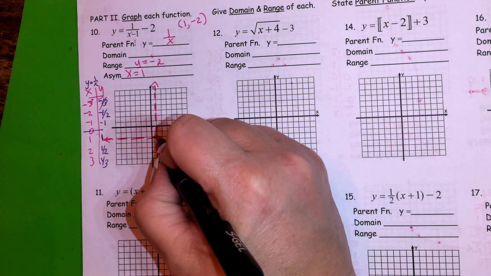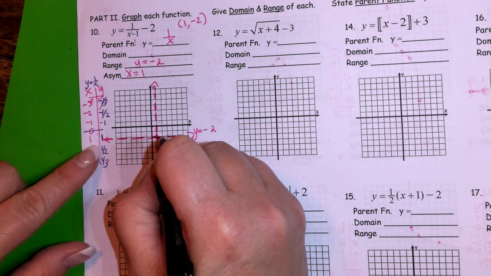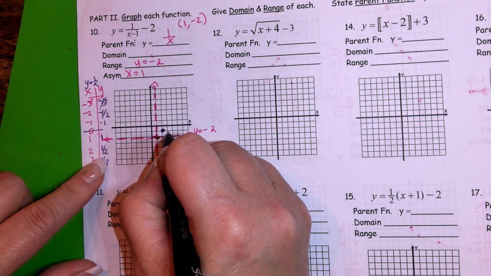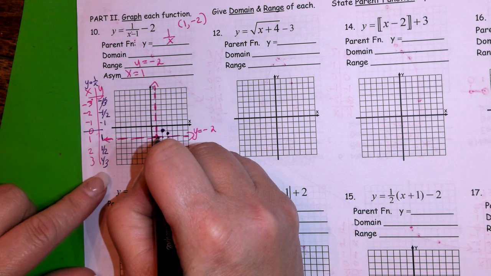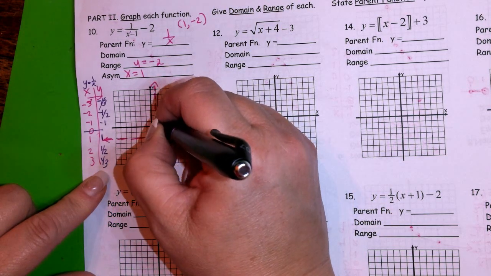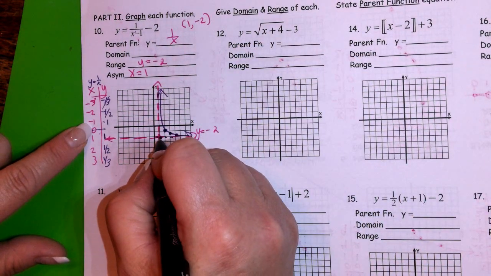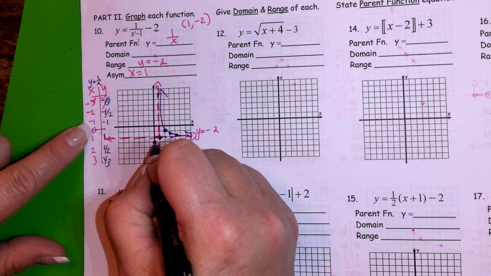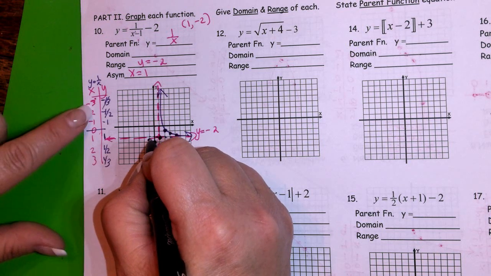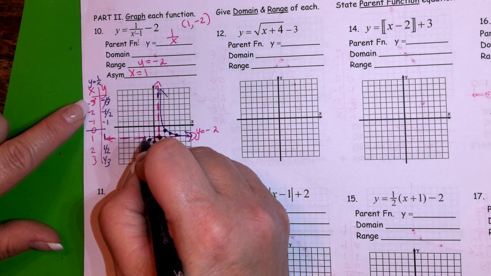Starting here, now I can use this table. Right 1, up 1. Back to the new starting point. Right 2, up 1/2. Back to my new starting point. Right 3, up 1/3. And there's my graph. Now I go on the other side. Starting at my new starting point, left 1, down 1. New starting point, left 2, down 1/2. Back to our new starting point, left 3, down a third.